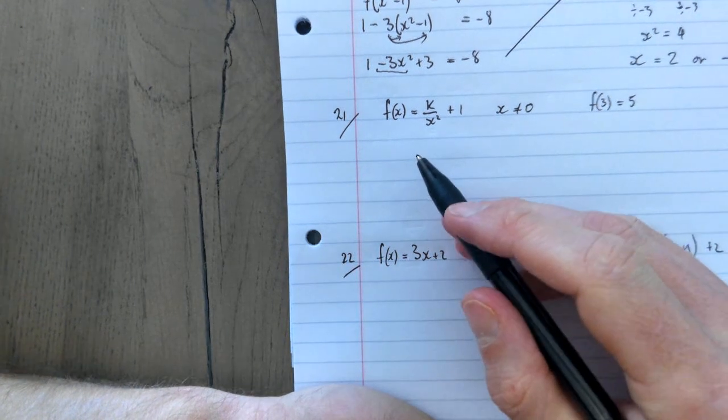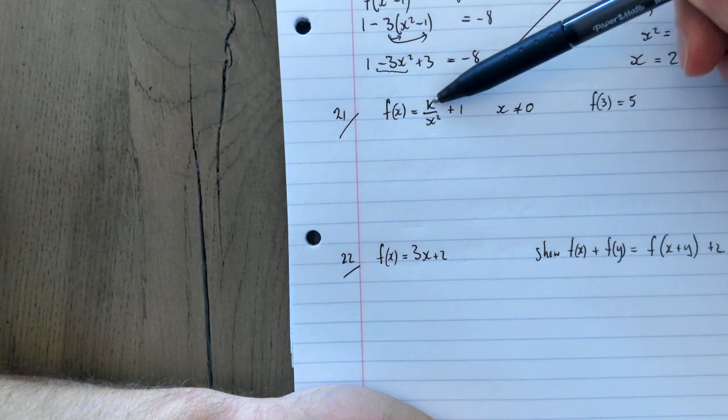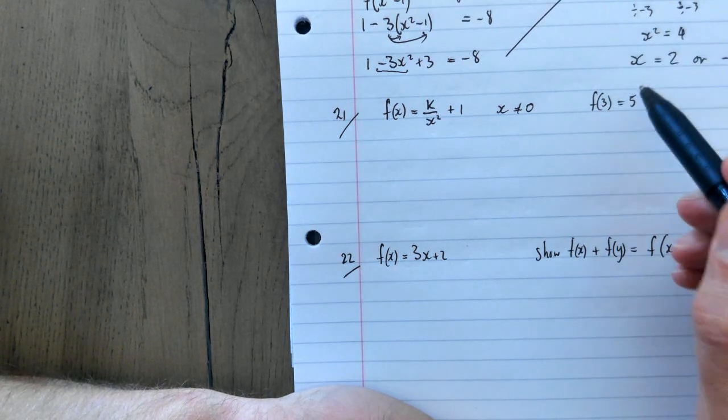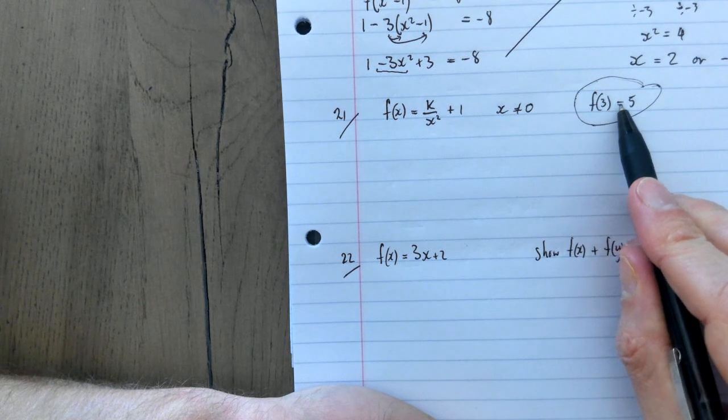Okay, so let's look at 21 now. They do get more difficult as usual as you go through them. So you've got to find k basically. And the only thing we're told this time is f of 3 is 5. So this is our clue. So we know when x is 3, the answer is 5.